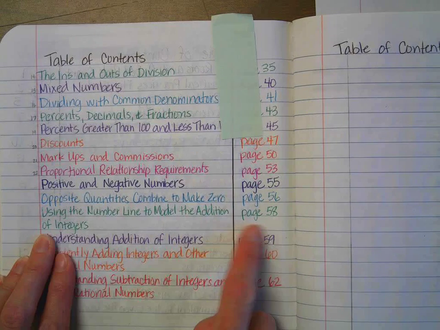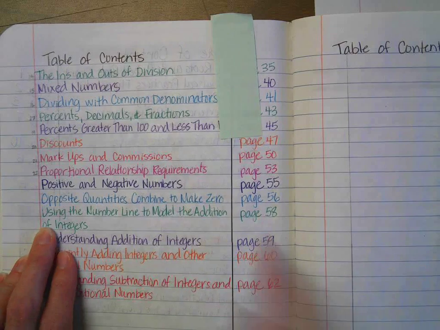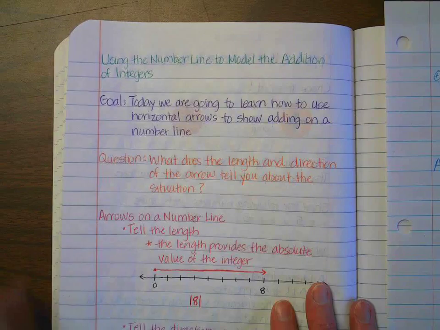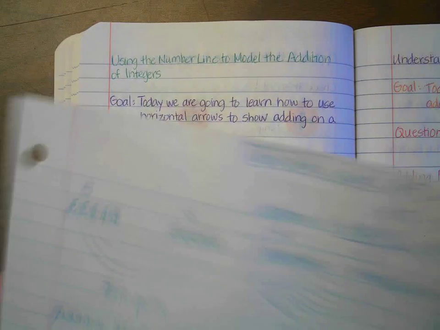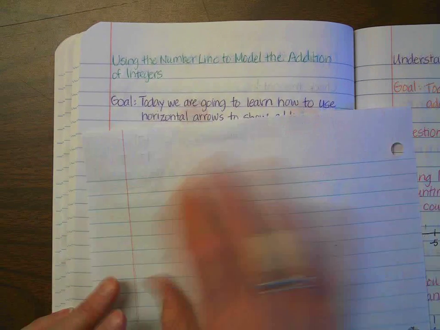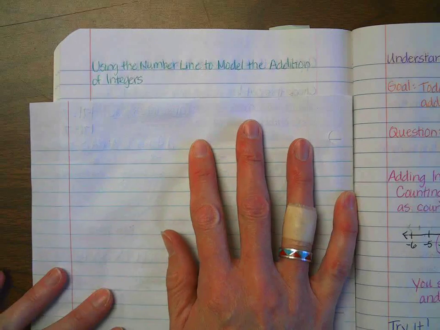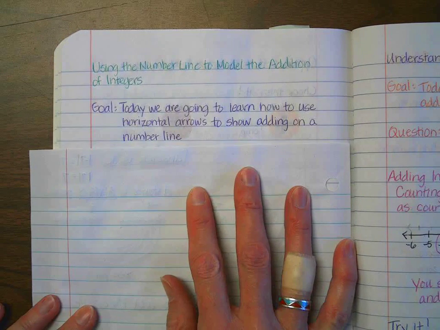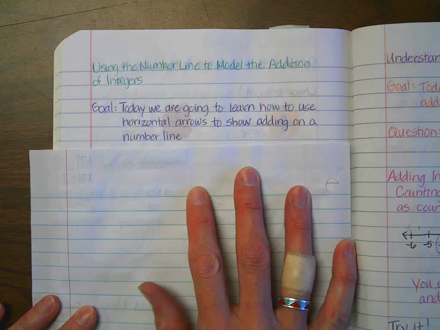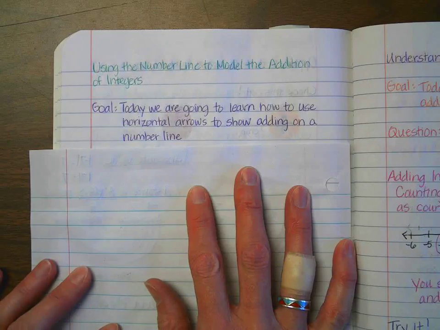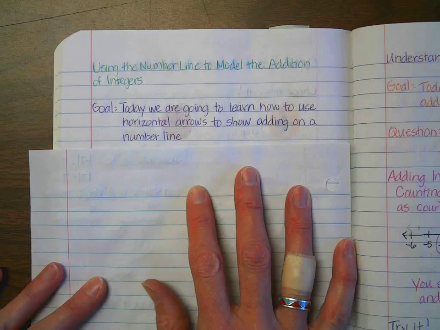And we can find this on page 58 in my comp book, using the number line to model the addition of integers. So here is page 58 in my comp book. Using the number line to model the addition of integers, our goal today is to learn how to use horizontal arrows to show adding on the number line. As you can tell, we are going to be using a number line again today to help us figure out how to add integers.